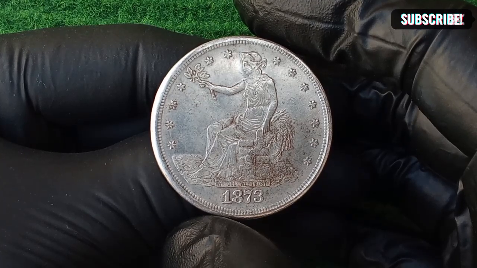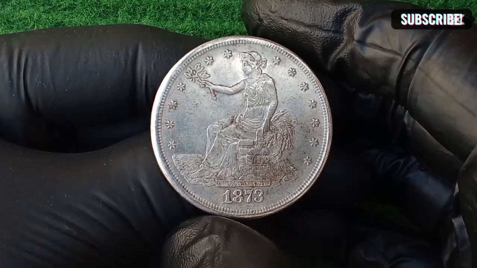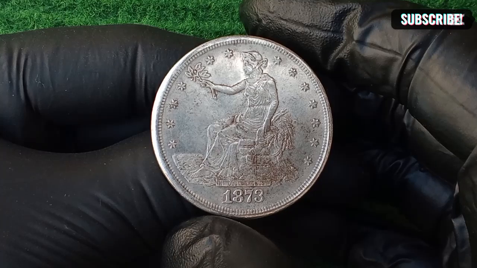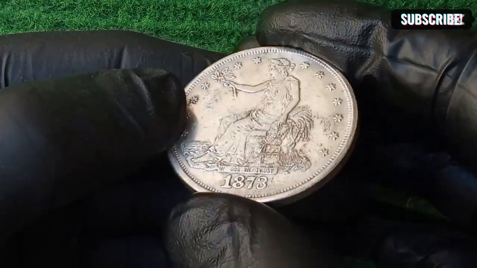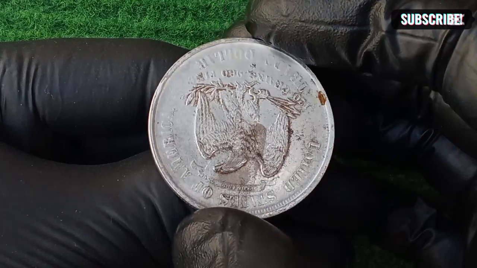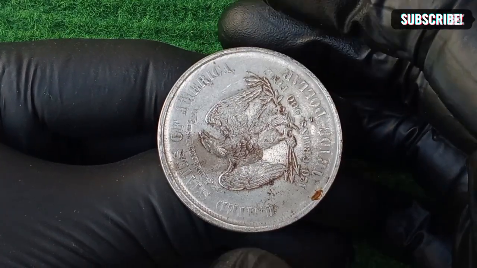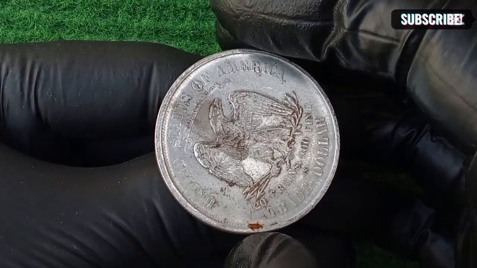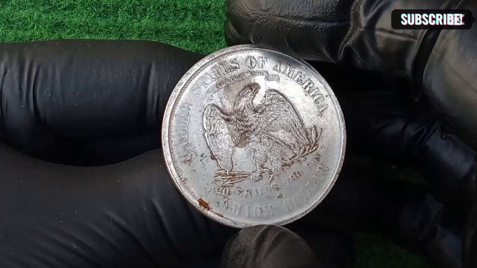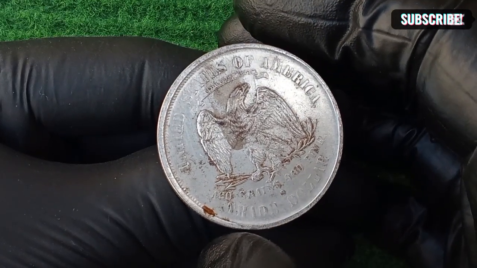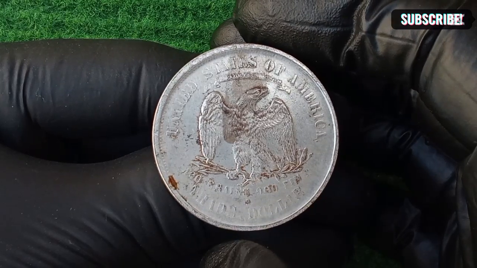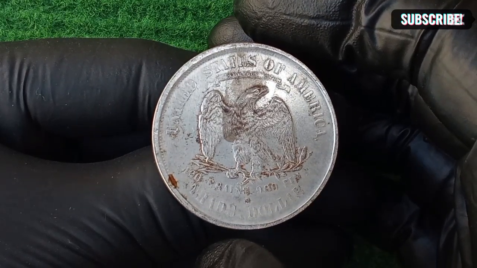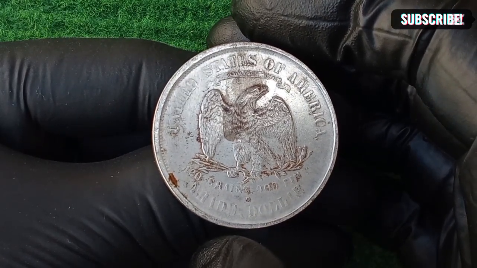A number of designs were considered for the trade dollar, and an obverse and reverse created by William Barber were selected. Trade dollar, United States: mass 27.2 grams (420 gr), diameter 38.1 millimeters (1.5 in), edge reeded, composition 90% silver, 10% copper. Years of minting: 1873 to 1885.